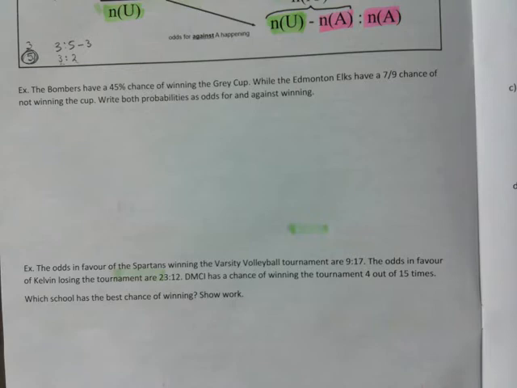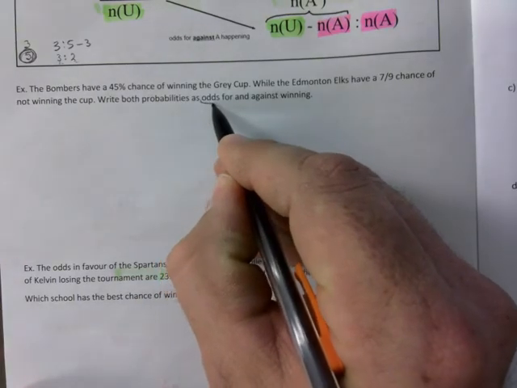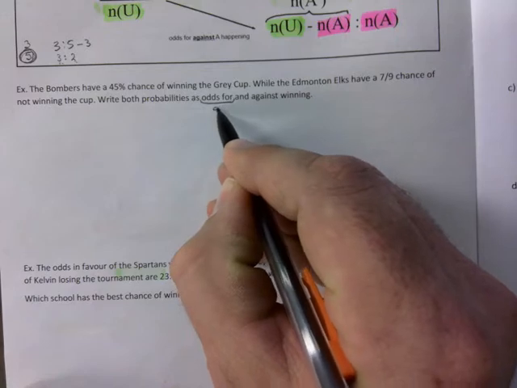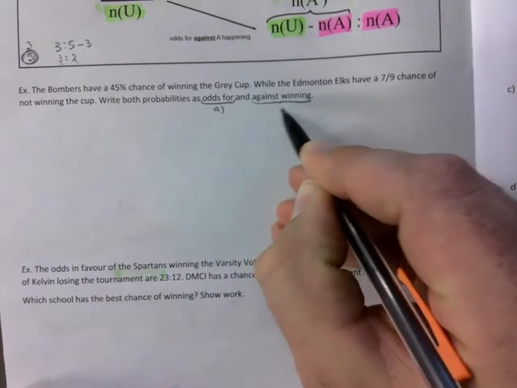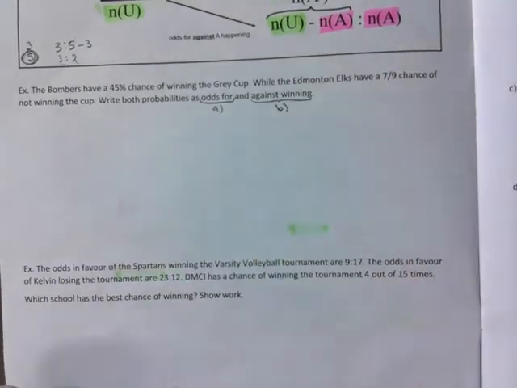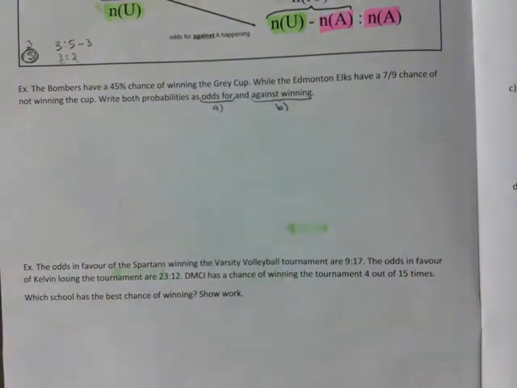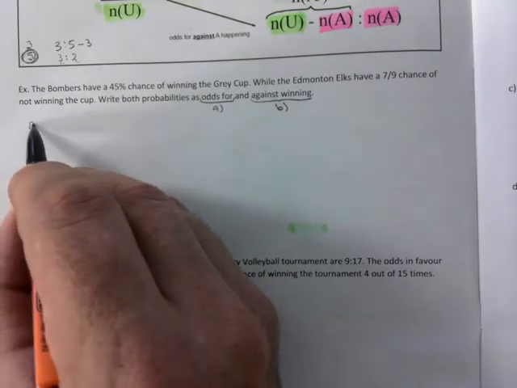Write both probabilities as odds for and against winning. What's happening here? So we're going to do odds for, that's going to be our A, and then we're going to go odds against, that's going to be our B part. We're going to answer that separately. Okay, so let's do Bombers first.